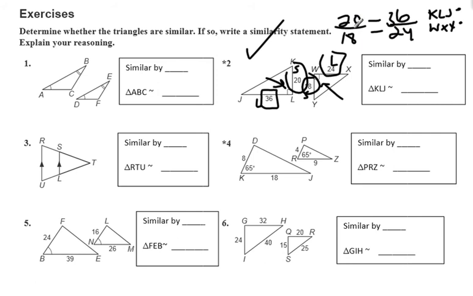If you type 20 divided by 18 in your calculator, press math, enter, enter, you're going to get a ratio of 10/9. That means that when you type 36 divided by 24, if these are similar triangles, you should get 10/9 again. But 36 divided by 24, math, enter, enter, gives you a ratio of 3/2. 3/2 is clearly not equal to 10/9. So they are not similar. And we can just put an X through the similarity statement because they're not similar. So there can't be a similarity statement.